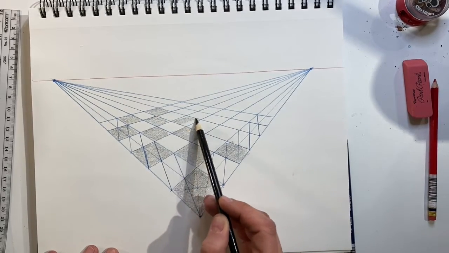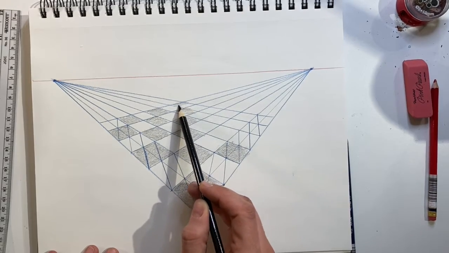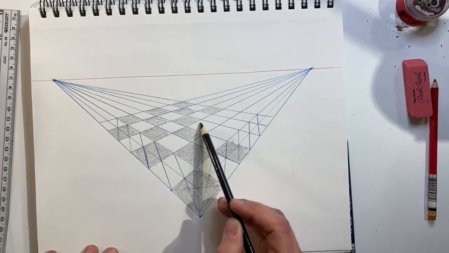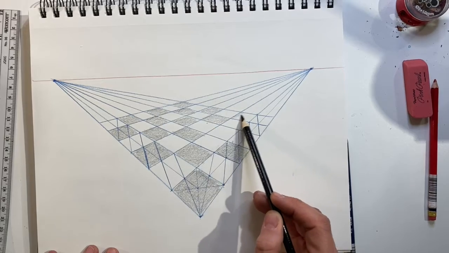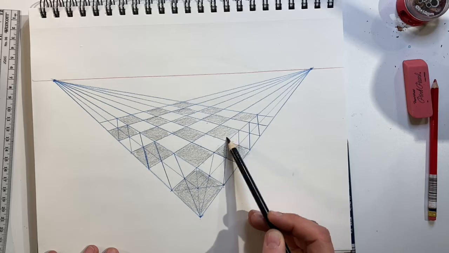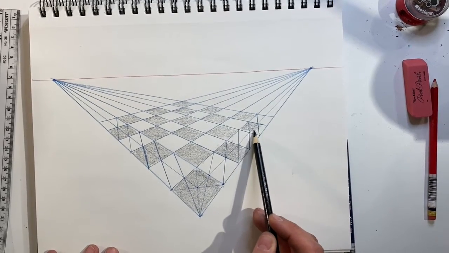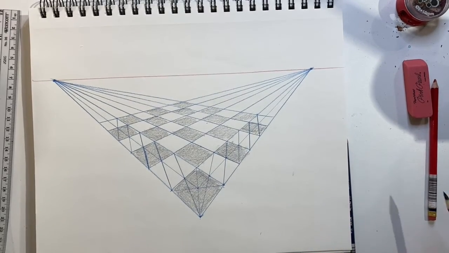It could be an exterior space. You can think about this checkered floor as a dance floor, as a garden, as, again, a garage with your dream tools in it or something. Cool kitchen, interesting architectural space.